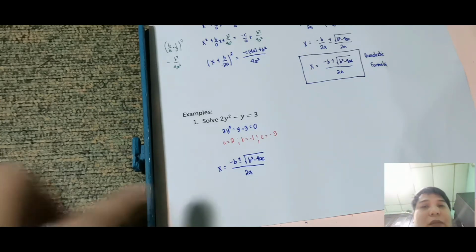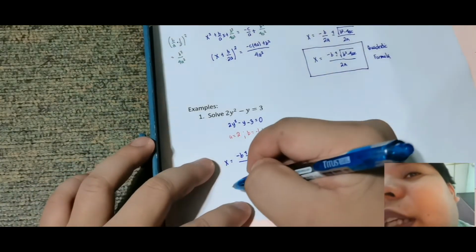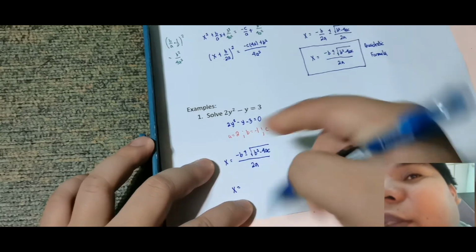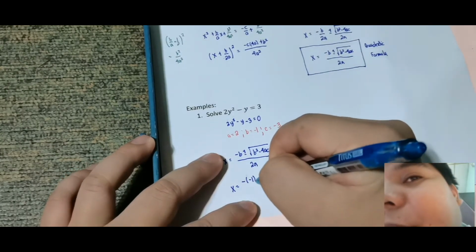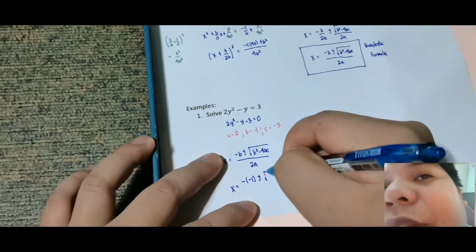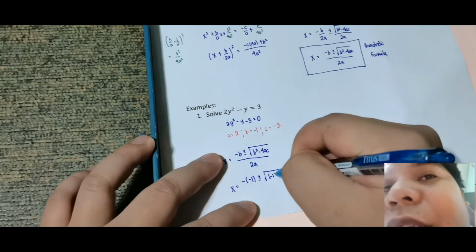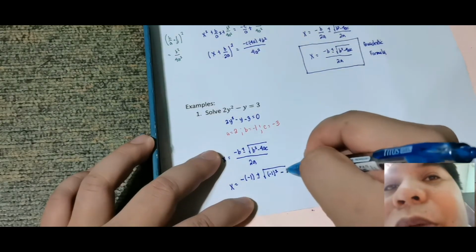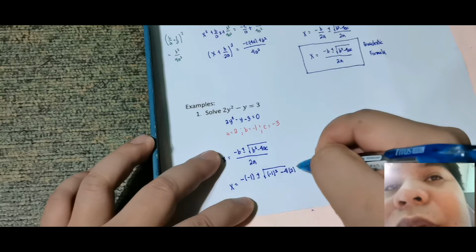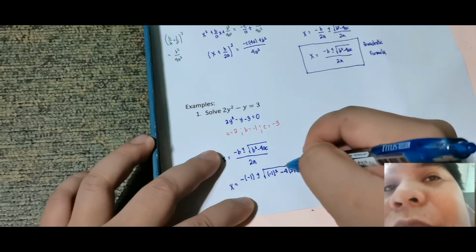Okay, so next is, siyempre, substitute lang natin. So x is equal to, yung b is negative 1, no? So that's negative of negative 1, plus or minus square root ng negative 1 raised sa 2, kasi yun yung b squared, minus 4ac, so that is minus 4 times 2 times negative 3.